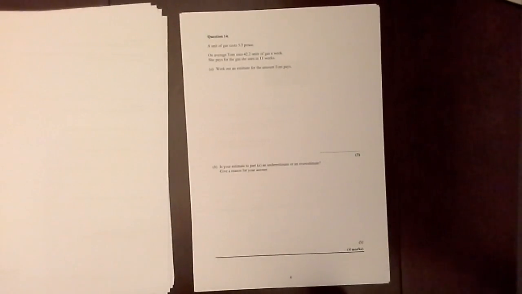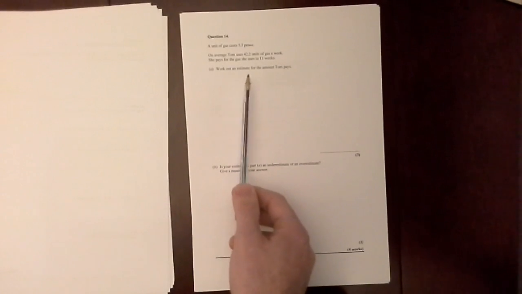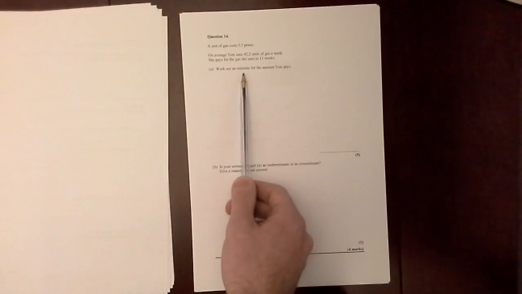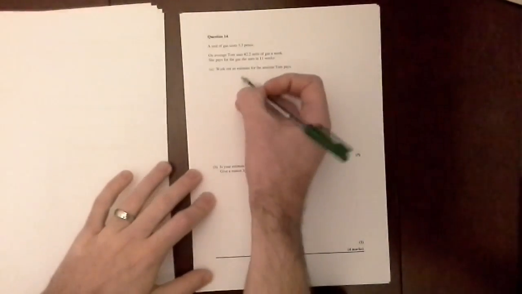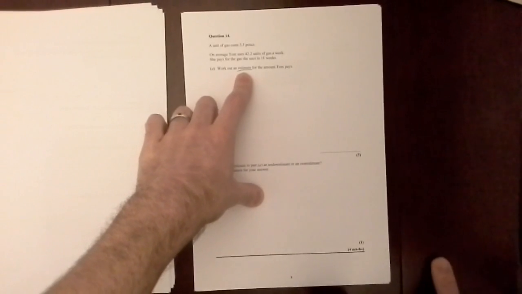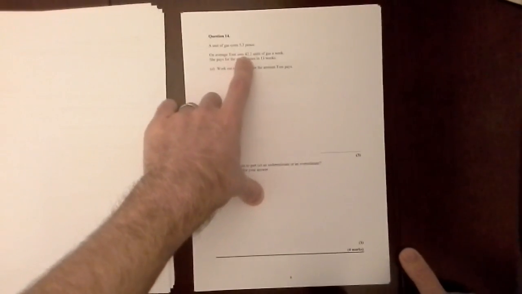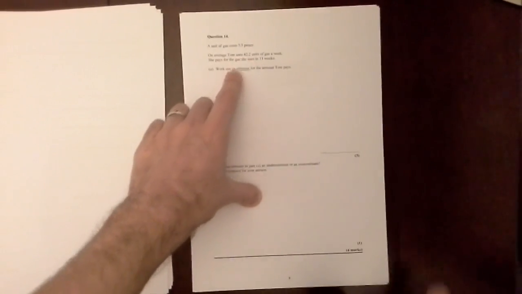Question 14. I think only one person out of the 16 of you picked up marks on this, and that is because 15 of you missed this word, estimate. When it says work out an estimate for the amount that Tom pays, that doesn't mean use the exact numbers. It means make the numbers a bit easier to work with.